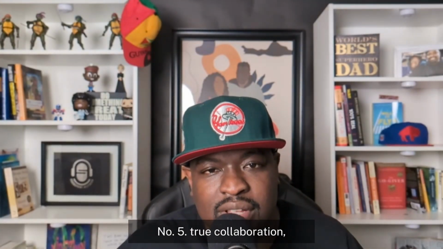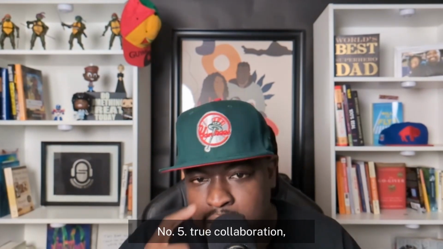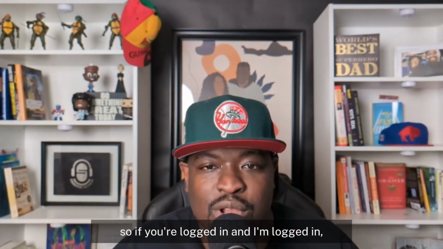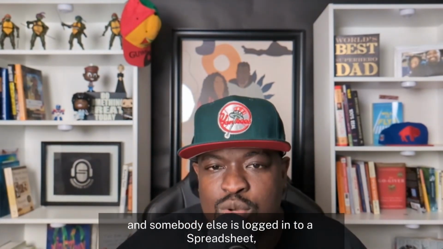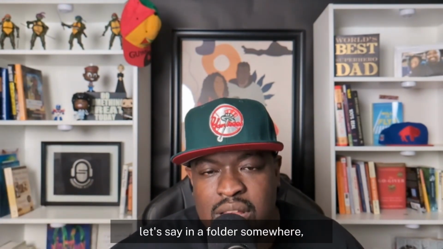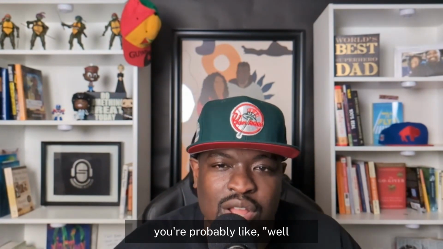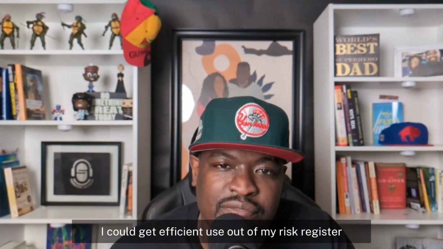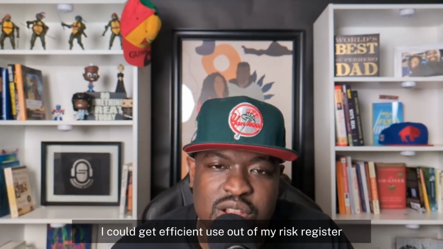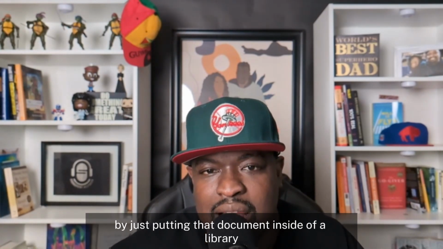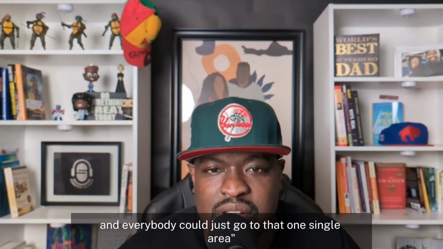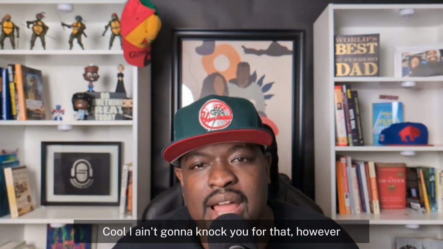Number 5, true collaboration. So if you're logged in and I'm logged in and somebody else is logged in to a spreadsheet hosted in a SharePoint library, let's say in a folder somewhere, because I know what you're thinking. You're probably like, well, I could get efficient use out of my risk register by just putting that document inside of a library and everybody could just go to that one single area. Cool. I ain't gonna knock you for that.